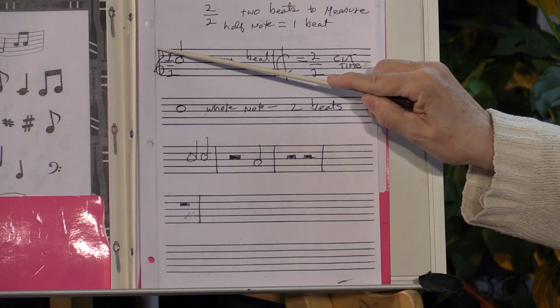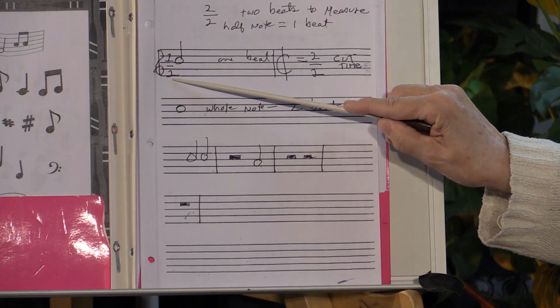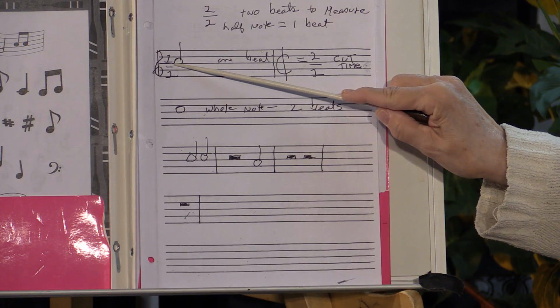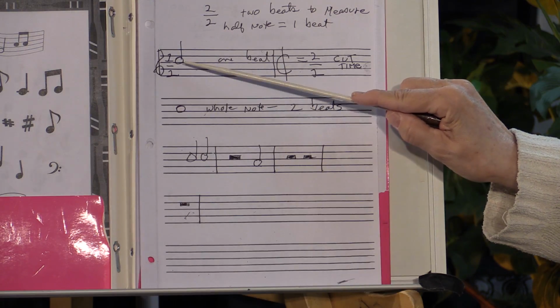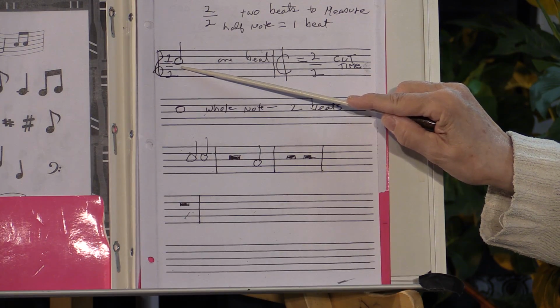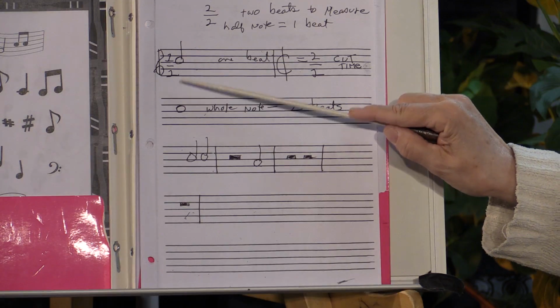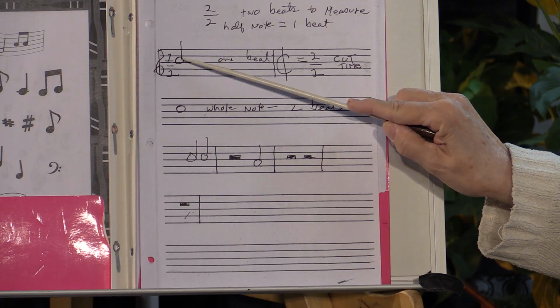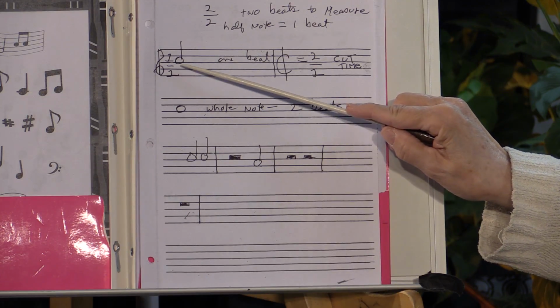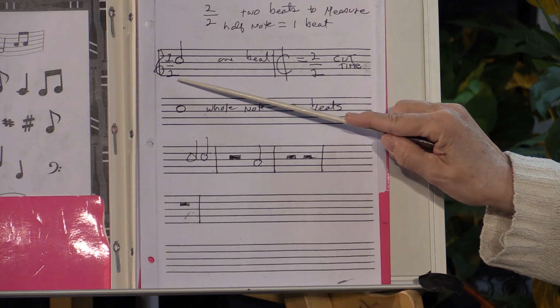Now, here's 2/2 time. Here's your treble clef, 2/2. Well, that means there's only 2 beats to a measure. But what kind of a note gets 1 beat? A half note. So a full measure would be 2 half notes, because a half note here is only getting 1 beat. This is where things change and it gets a little odd.